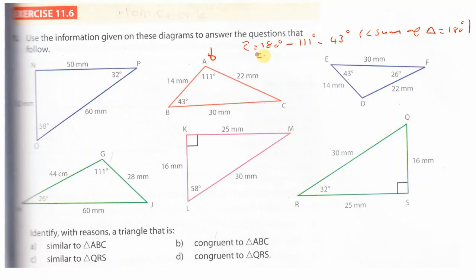So we have now 180 degrees minus 154 degrees. And we obtain therefore 26 degrees, which we see is the same as this angle here.